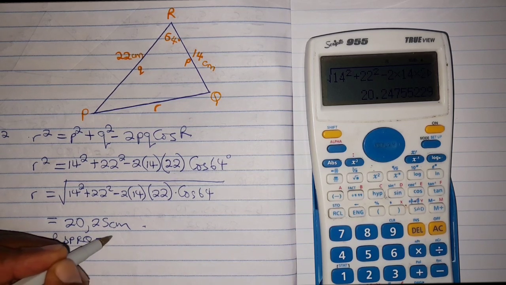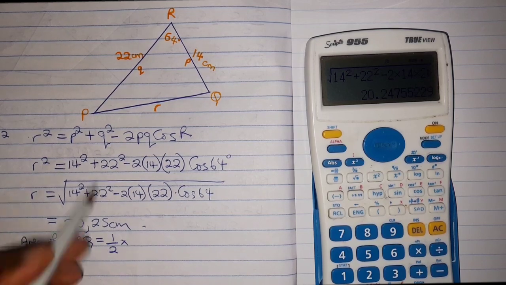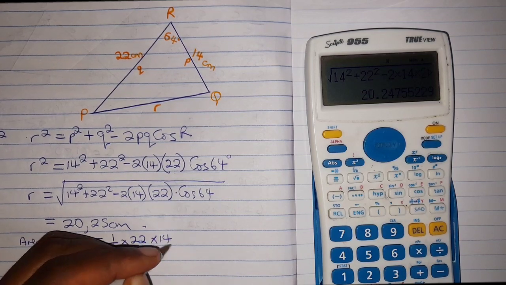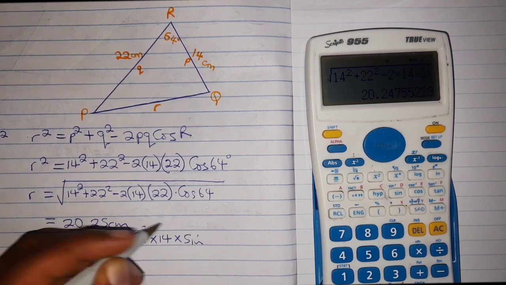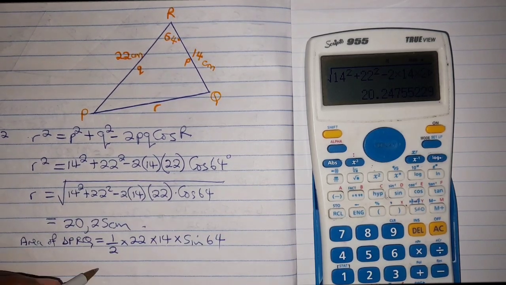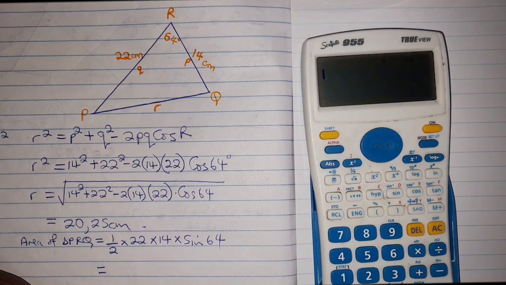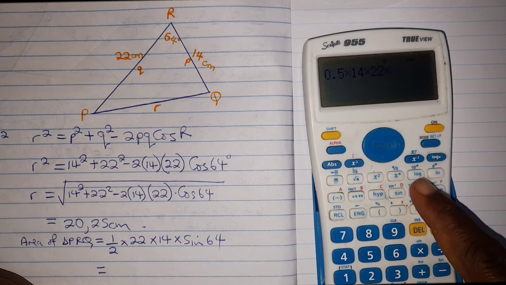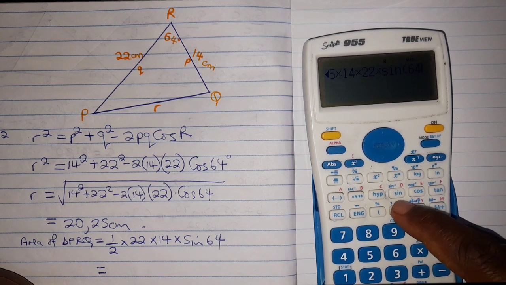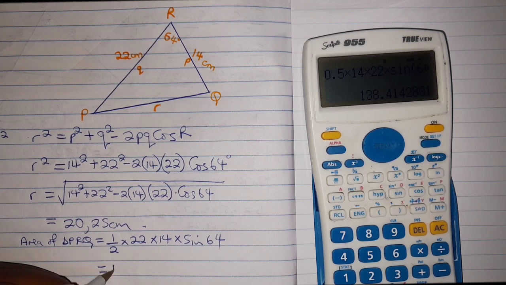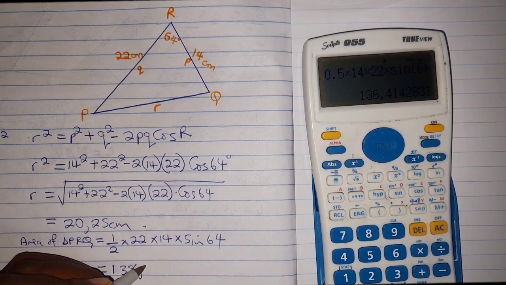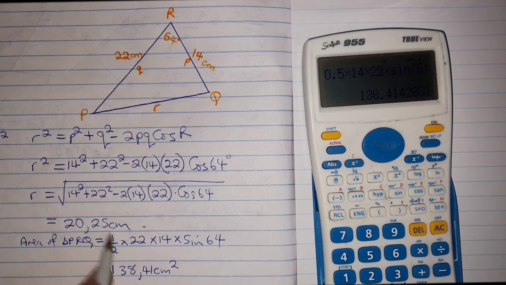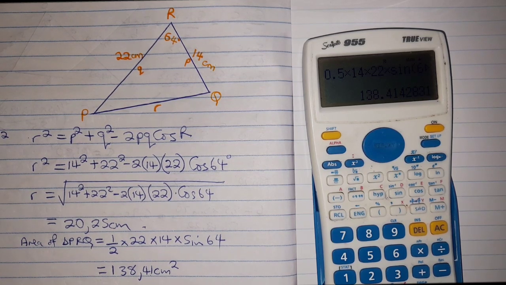Triangle PRQ is half times the two sides, that is times 22 times 14, and then times sine of the angle between them, and on your calculator that's going to be equal to half times 14 times 22 times sine 64, and that gives you 138.41 square centimeters, and I have rounded it off to two decimal places. So that's how we calculate area there.